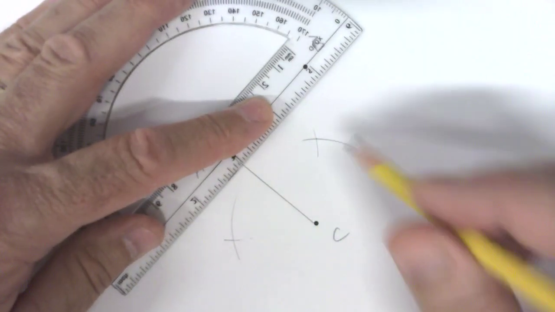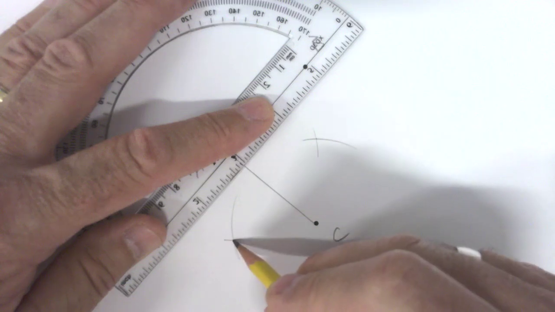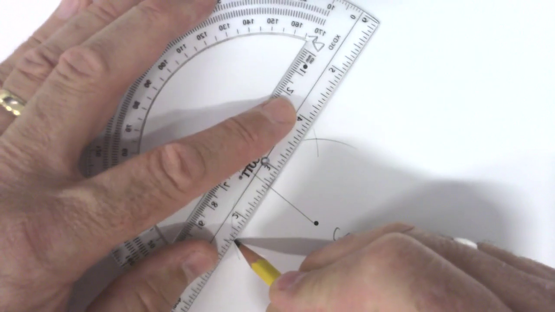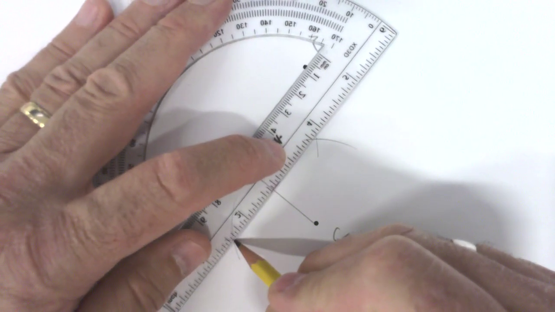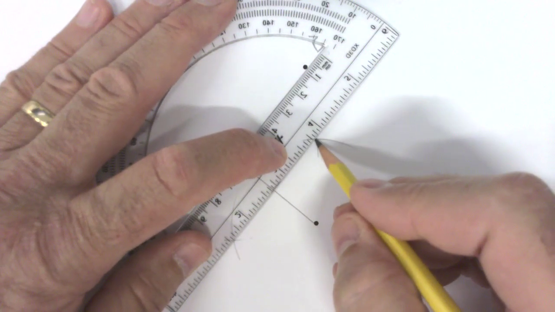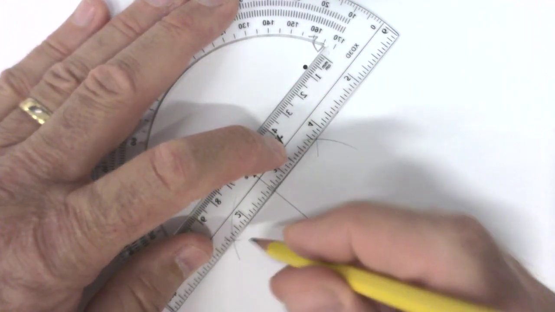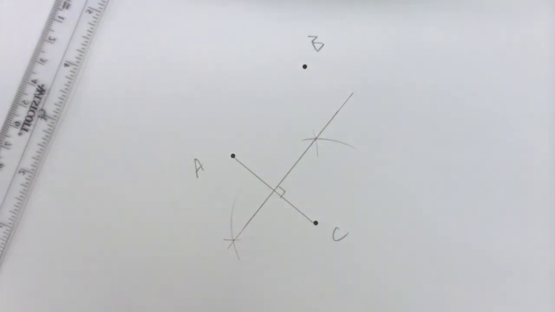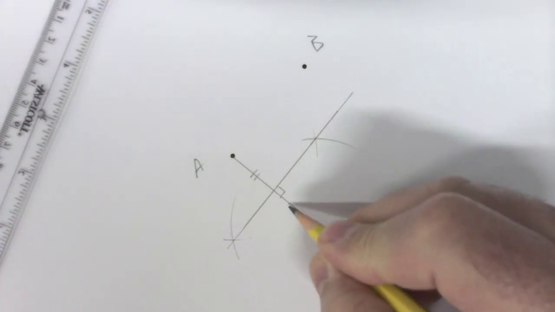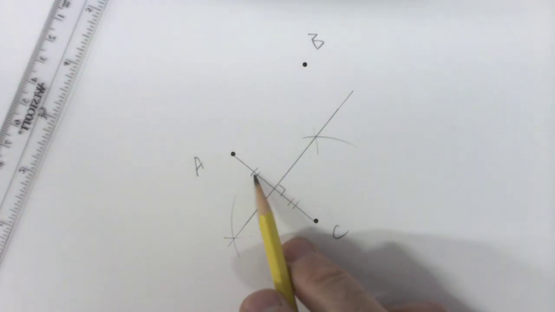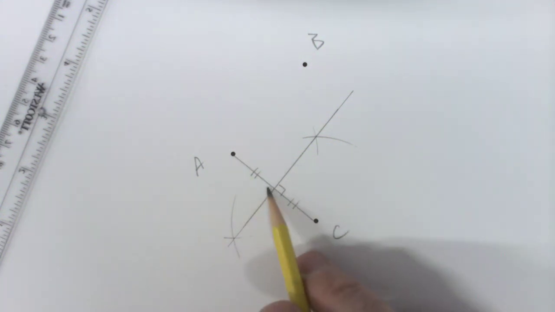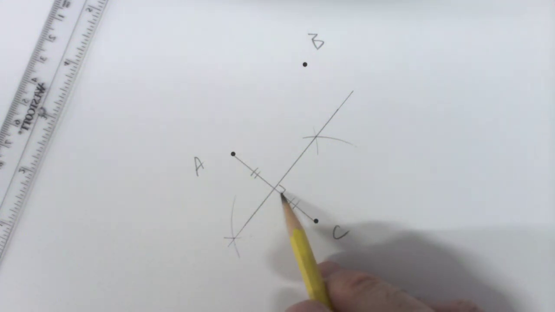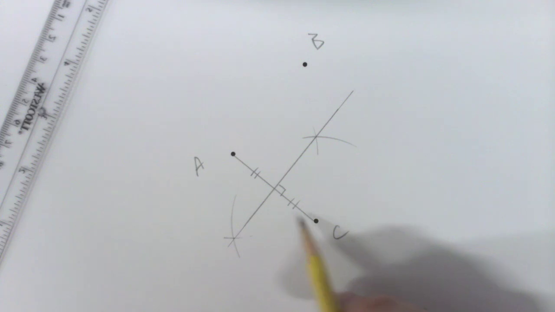So pencil on one point, slide your straight edge to the other, double check that it's good, and then draw this. That's a perpendicular bisector of this segment. Those marks just mean that this half is equal to that half. You don't really need those in your picture.